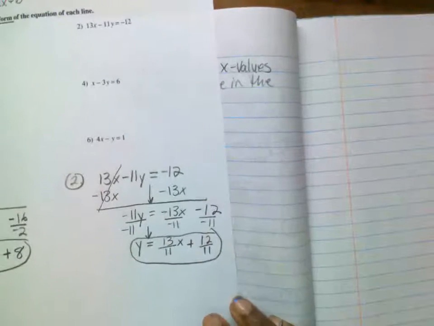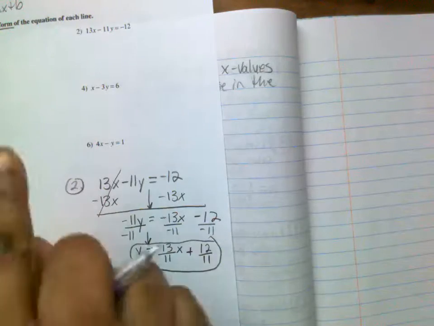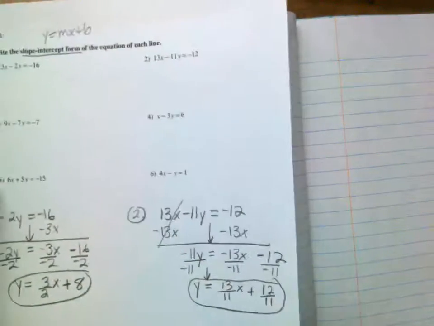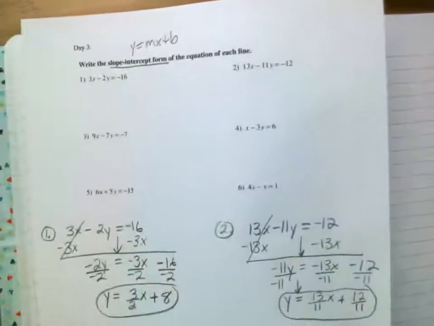If you have questions, comments, or concerns, please make sure that you text me. And I need you to complete 3, 4, 5, and 6 today.